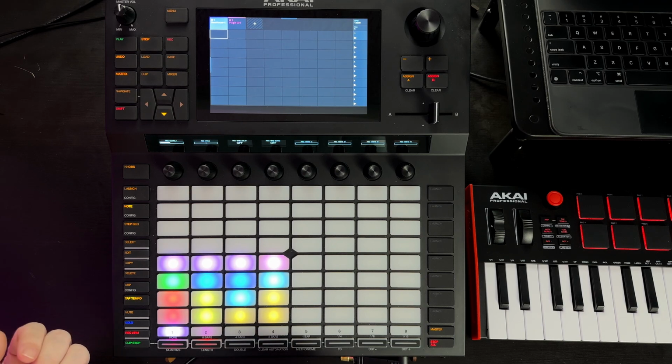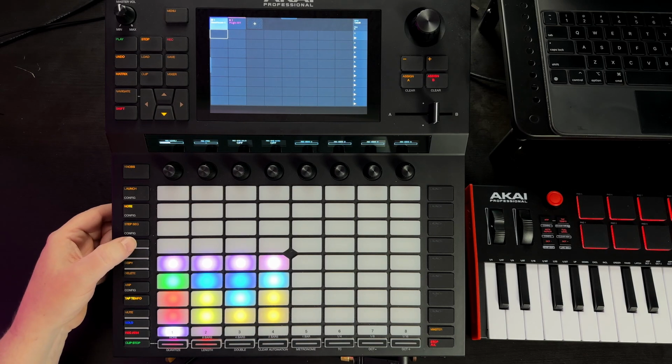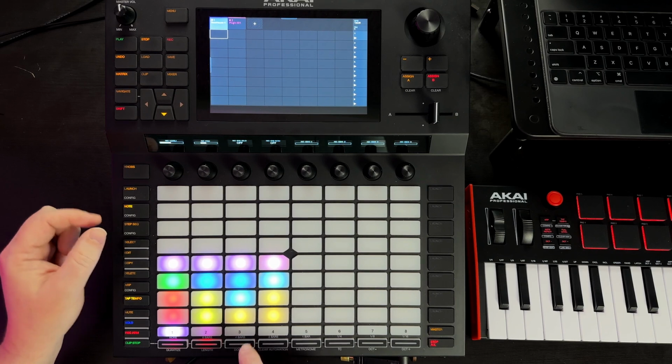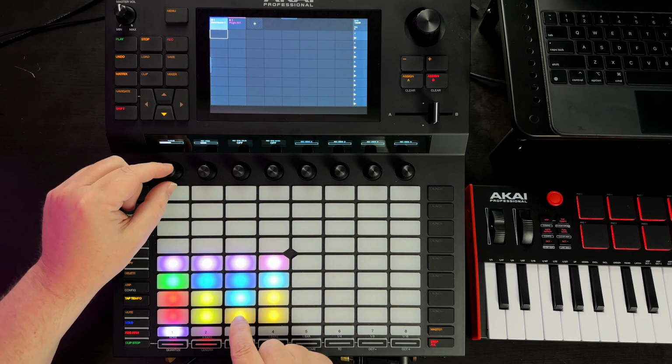The only other couple tips and tricks here are, if you want to select a pad silently, you can just hold down the select button. So I could select this hi-hat, which is on A03, without playing it. But now I'm manipulating for A03.